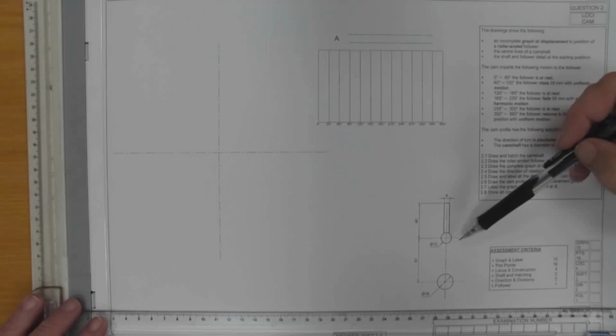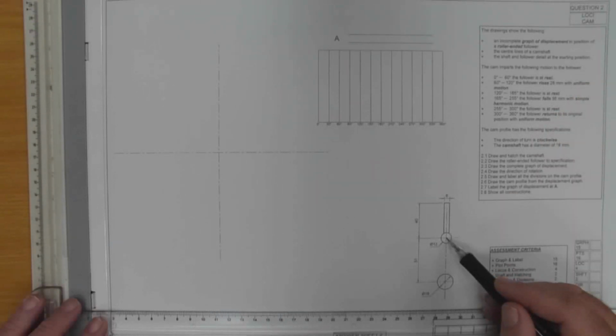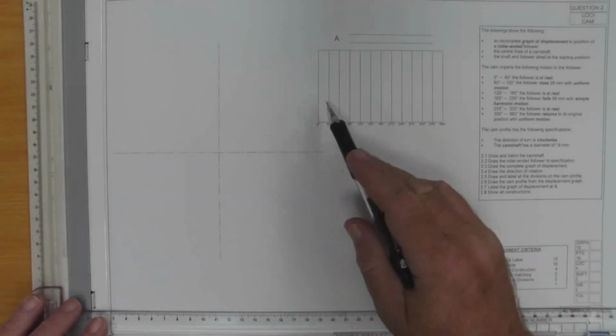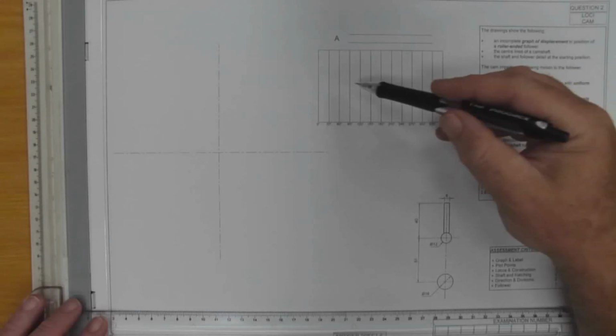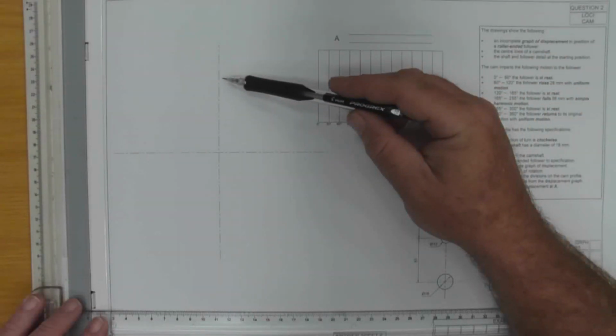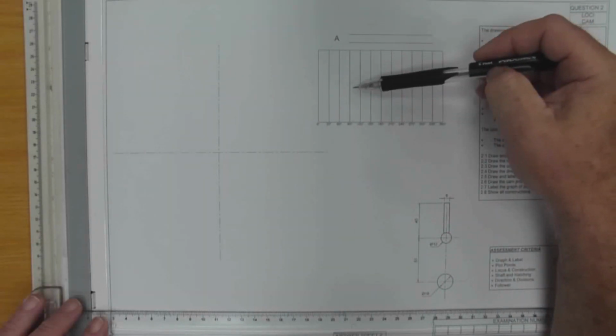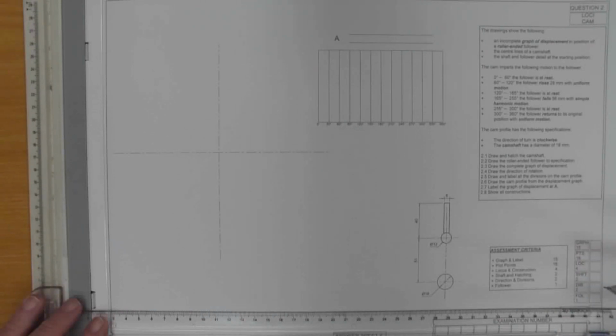Now the key aspect here, very important, is that this center point is what we project across to our displacement graph, and when we project back to our Cam profile, that goes to the center of this point, and at each point we then draw the circle.